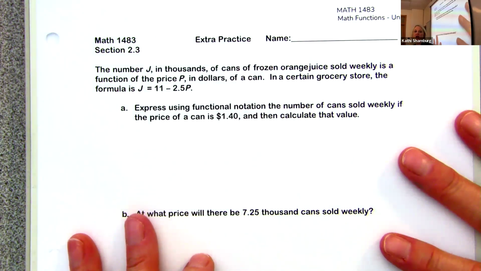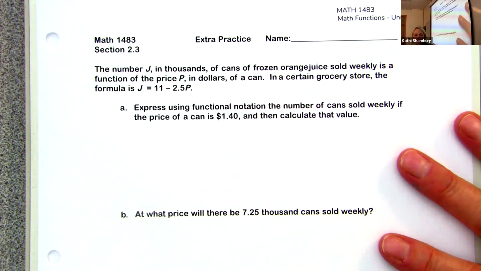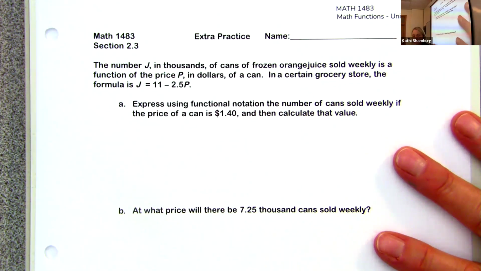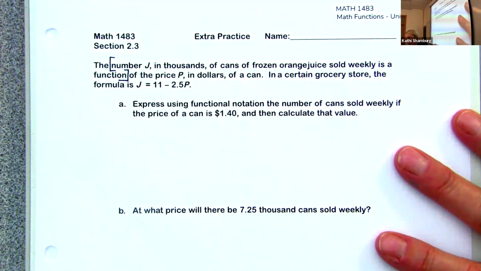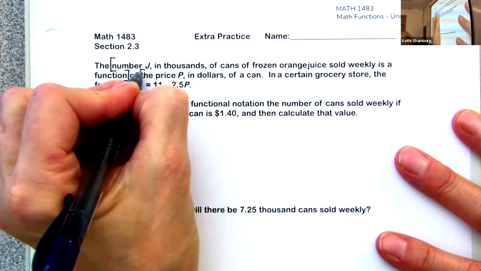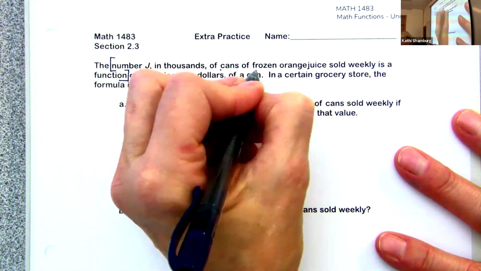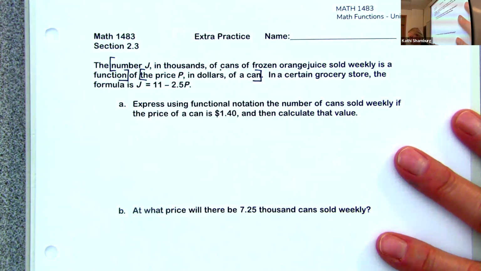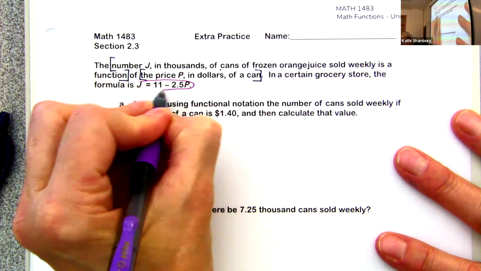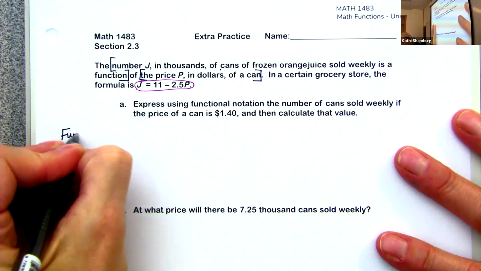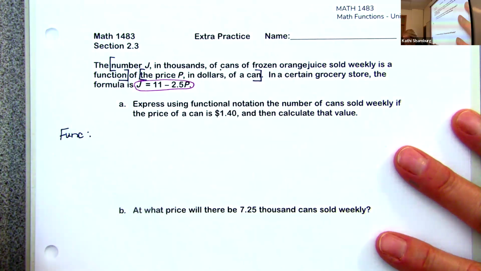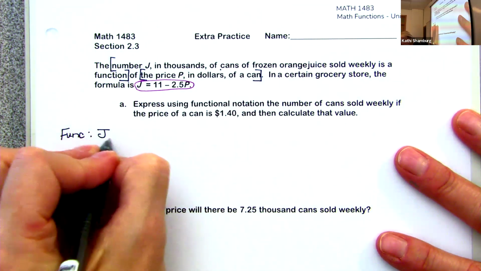The number J in thousands of cans of frozen orange juice sold weekly is a function. Okay, so we know there's our function of the price P in dollars of a can. In a certain grocery store, the formula is, so here's the formula. All right, so what's my function? J, and what does J represent?